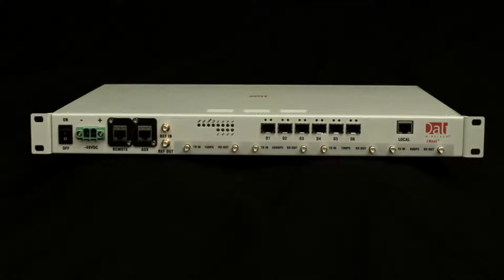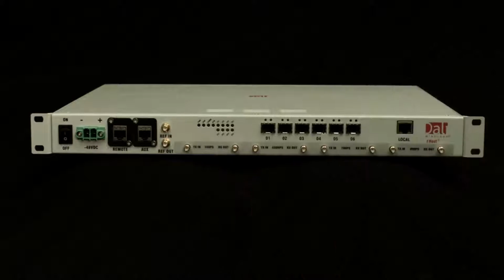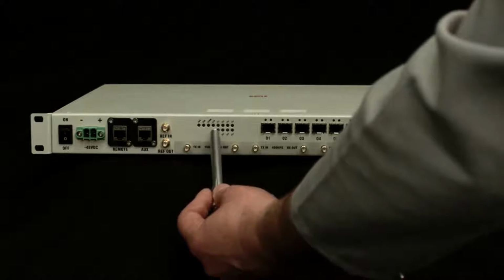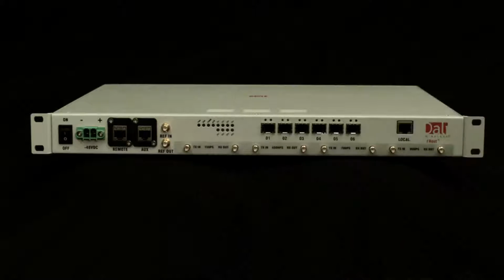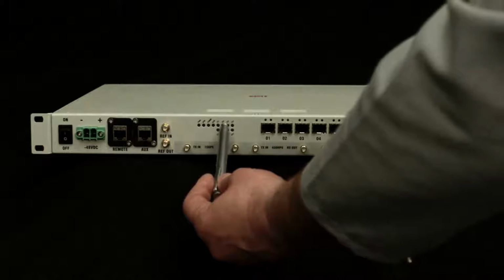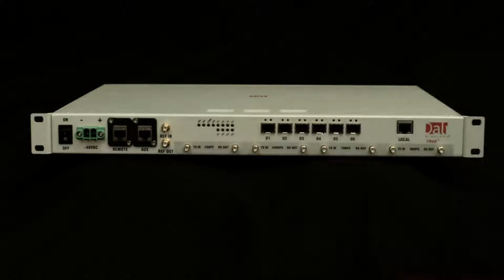And finally, this cluster of 4 pairs of LEDs is related to the downlink and uplink path of each band. In case uplink and downlink paths of all bands are enabled, all 8 LEDs are green.